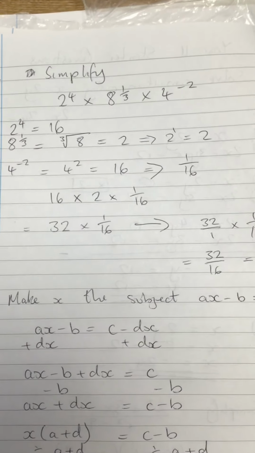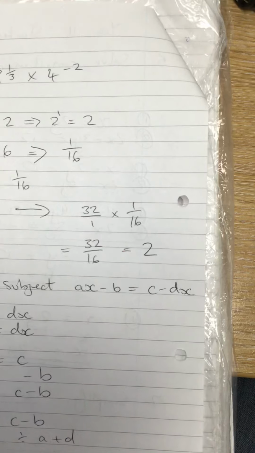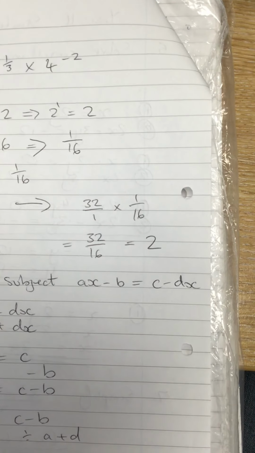Well, 16 times by 2 is 32. 32 times by 1/16, we can just do it like that as two fractions. It ends up being 32 over 16, which gives you an answer of 2.